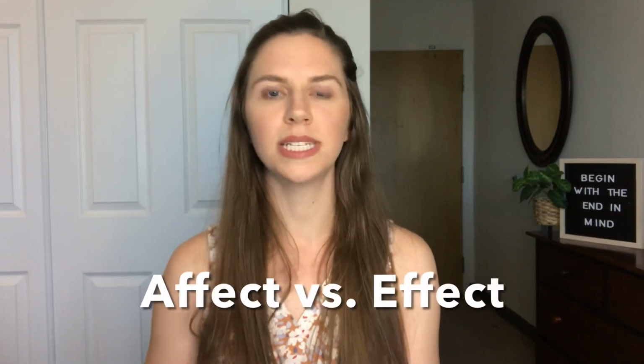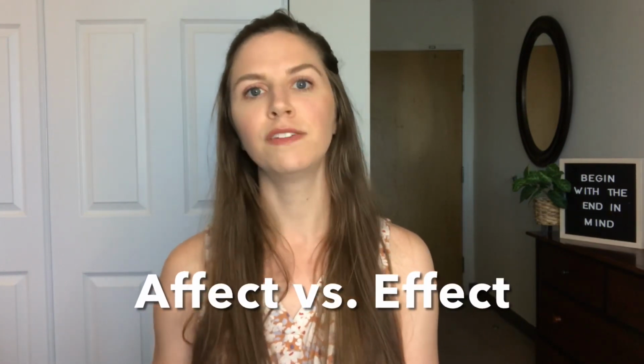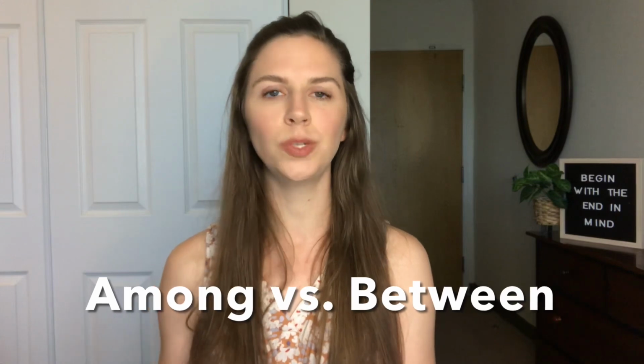Commonly confused words. Affect with an A versus effect with an E. Look those up, and understand how to use them. Another one, among versus between. Among is used when you're describing a relationship that has to do with more than two things, and between would be when you're describing a relationship that is just two things.